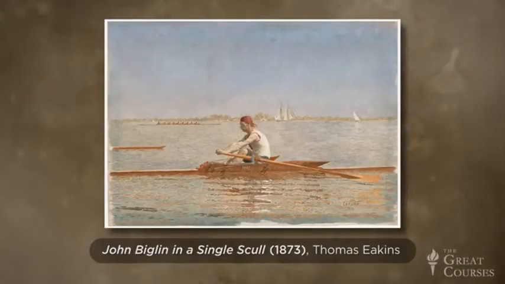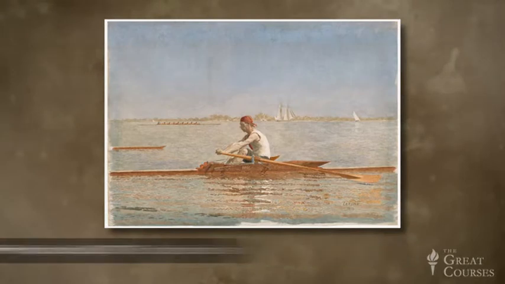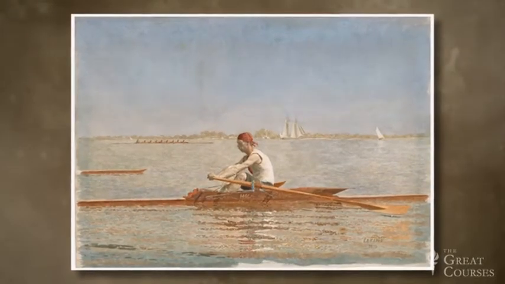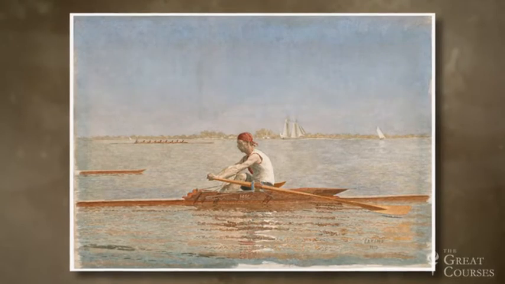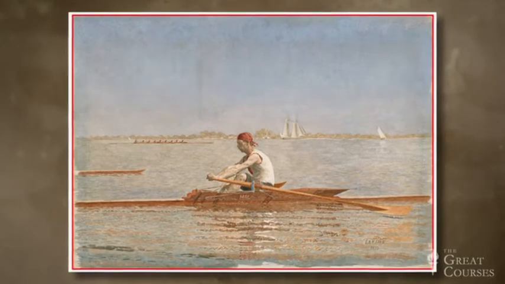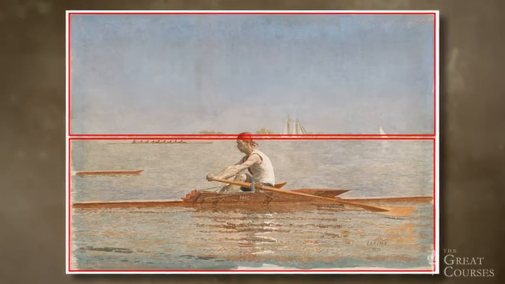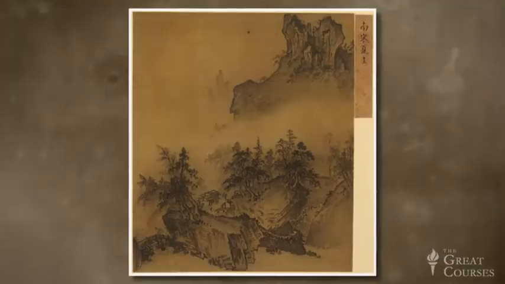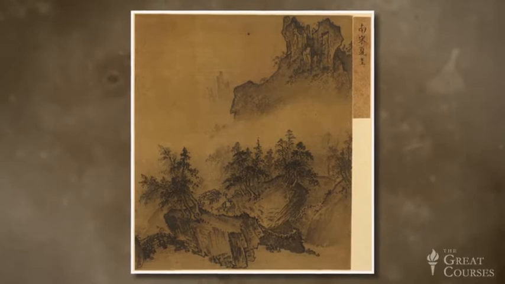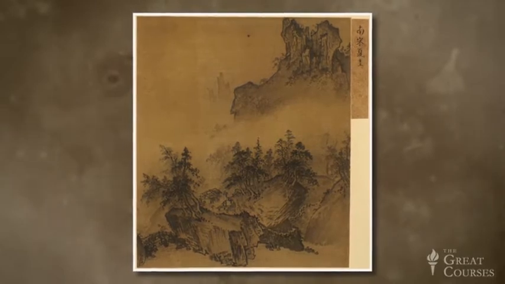Earlier, I showed this watercolor by Thomas Eakins, a 19th century American. I used it as an example of the way in which artists compose. In this case, the drawing's shape, a rectangle, is divided into two sub-rectangles, a lower one for water and an upper one for sky. I could equally have chosen a 13th century Chinese example to demonstrate the same point.